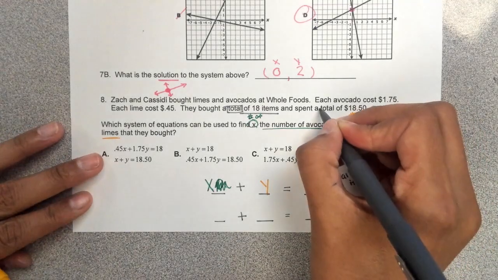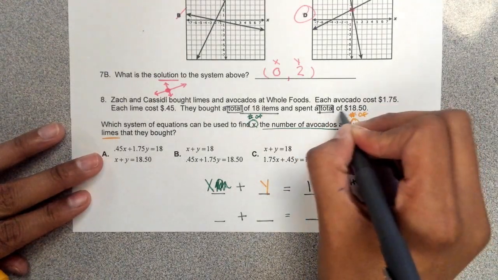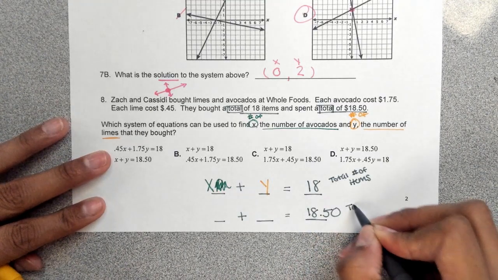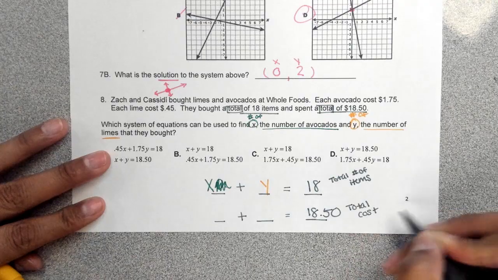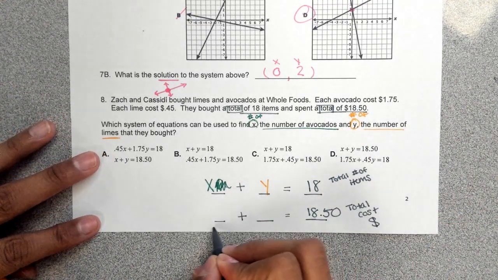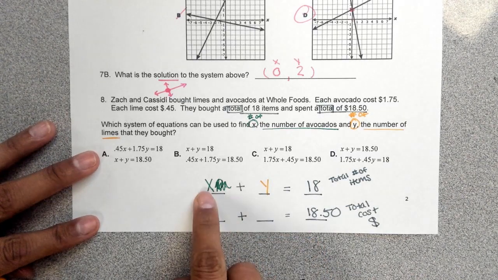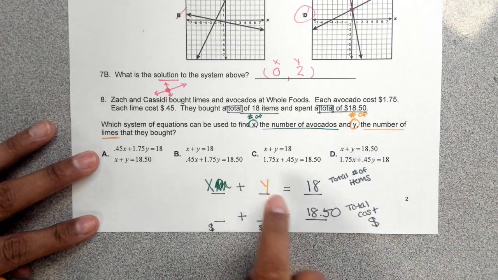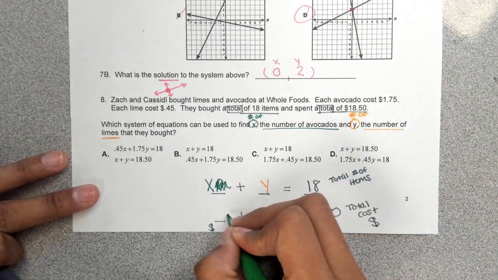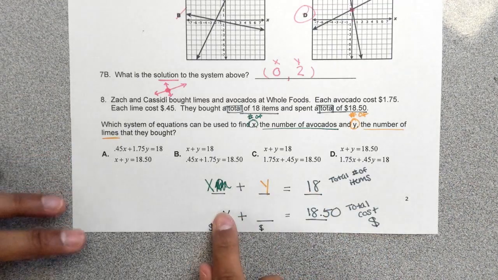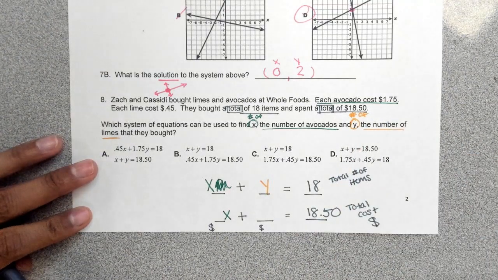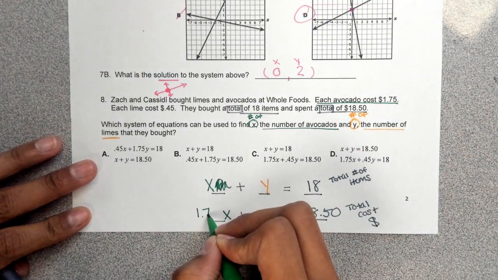The next total is they spent a total of $18.50. So $18.50 is the total here, and that is the total cost. As you can see, there is a money sign next to $18.50. So how much are the avocados and how much are the limes? That's going to give me my total cost. So let's start with my avocados, x. How much are avocados? Each avocado cost $1.75. So next to my x, we're going to have 1.75.